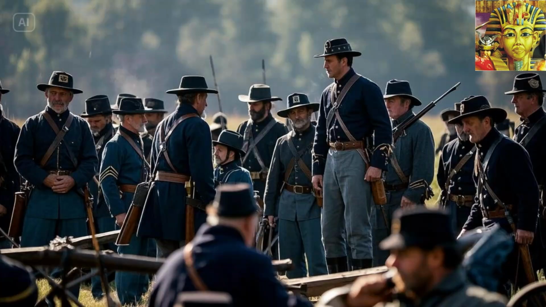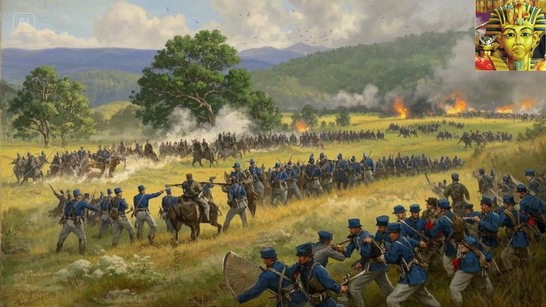General George H. Thomas's performance at Chickamauga earned him the nickname the Rock of Chickamauga, a testament to his steadfastness and reliability under pressure. His ability to hold the line against overwhelming odds and his skillful leadership during the retreat were critical in preventing a complete Union disaster.